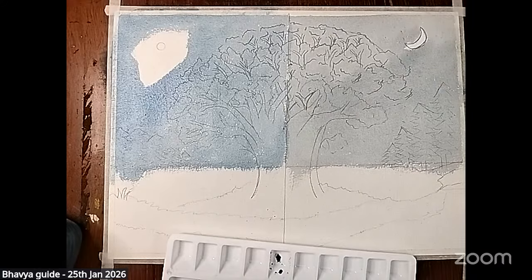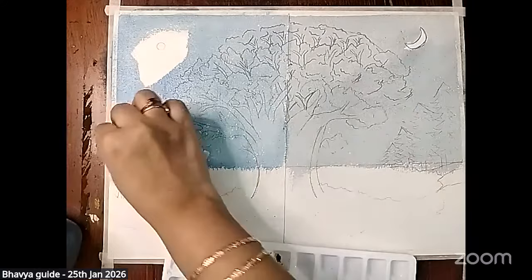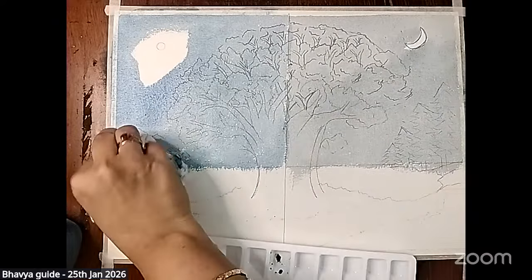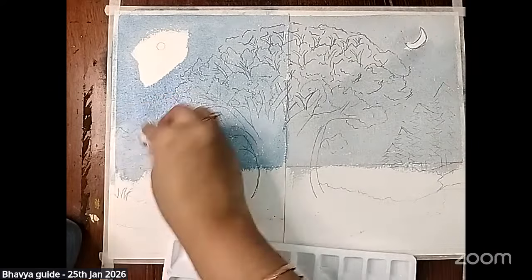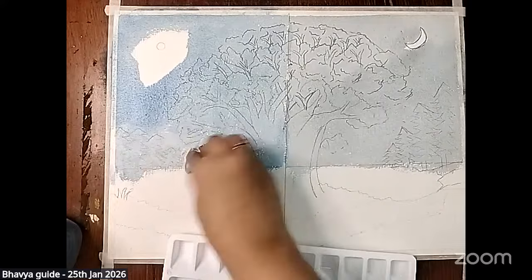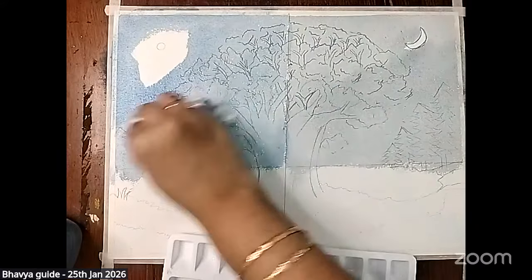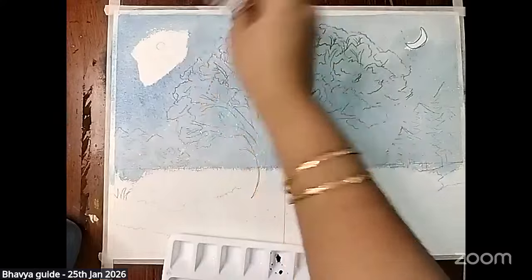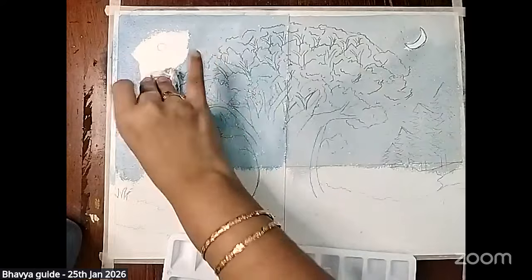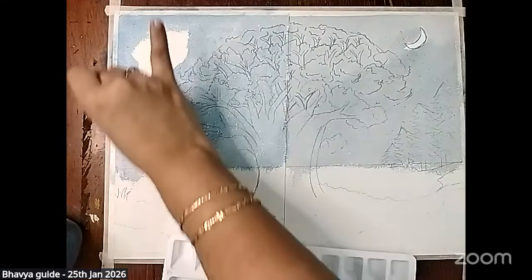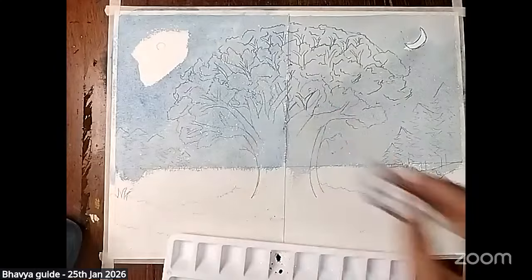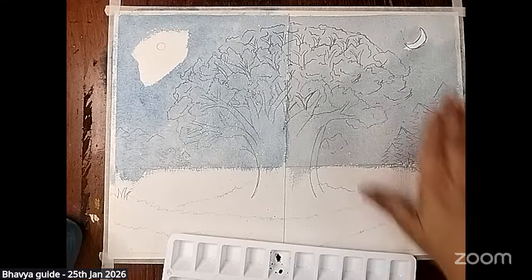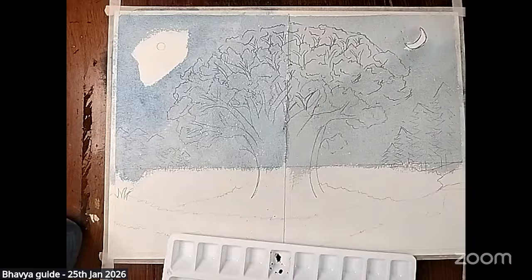I'll take tissue and I'll leave the color here. I don't want a complete dark value here near the trees. With the tissue or cloth, you can leave the color. Okay, here it should be like that.